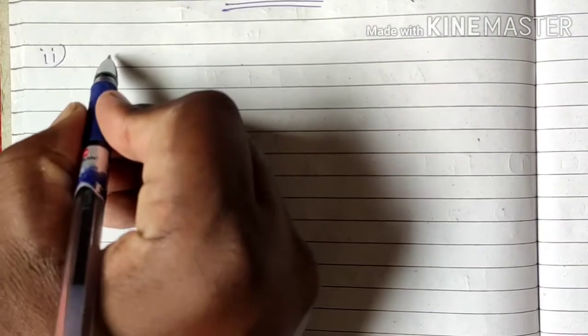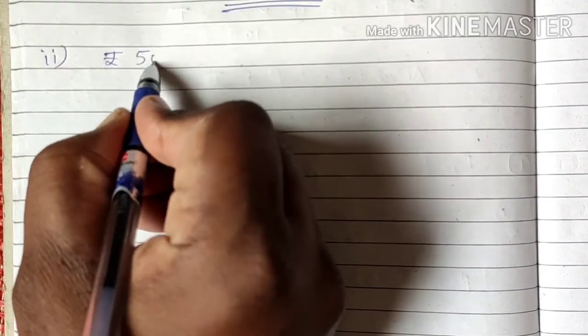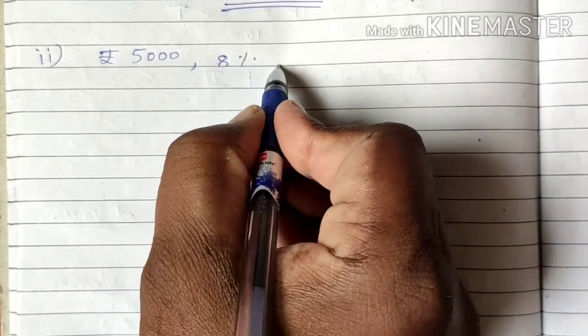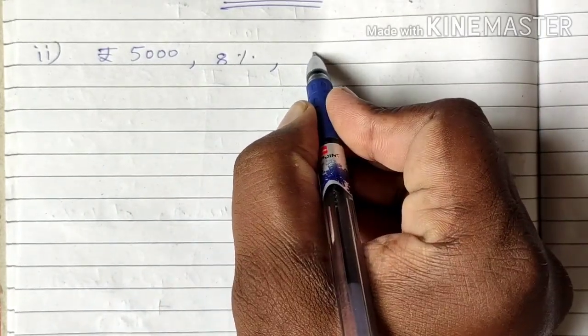Next question, second part we are solving. In this, rupees 5000 is the principal amount given to us. Rate of interest is 8%.